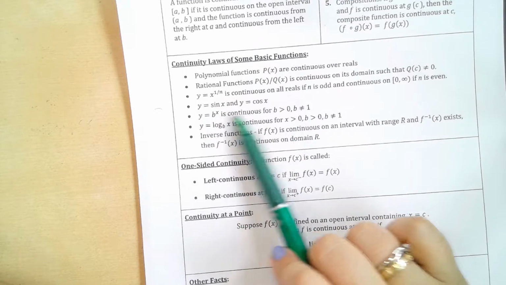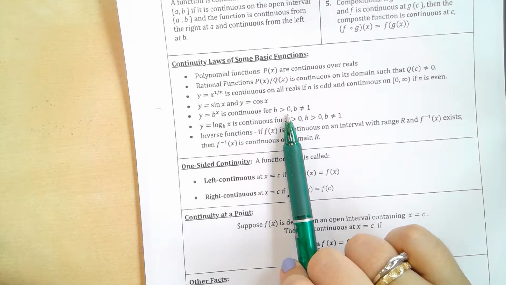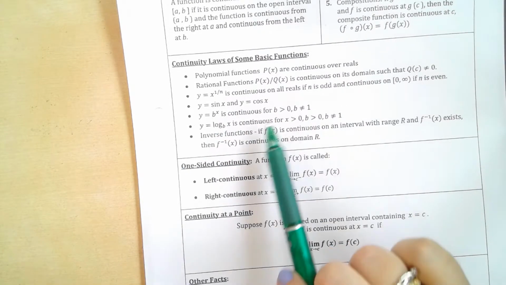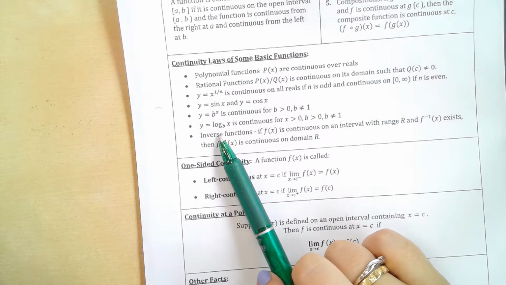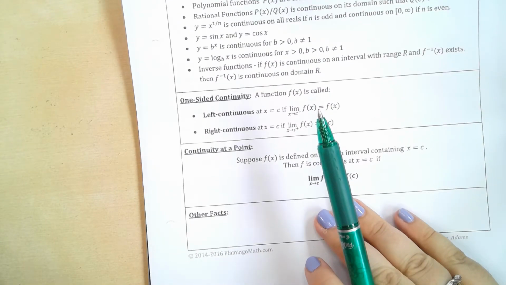X, or sine and cosine, those are continuous. B to the x is continuous when b is greater than 0 and does not equal 1. The log base b of x is continuous. Here, inverse function is continuous.